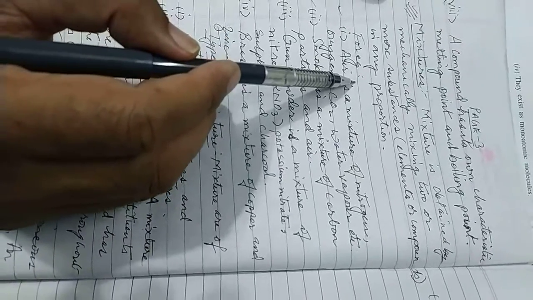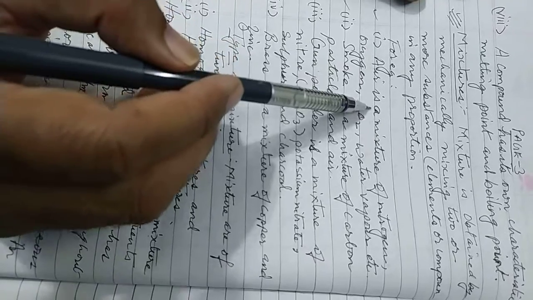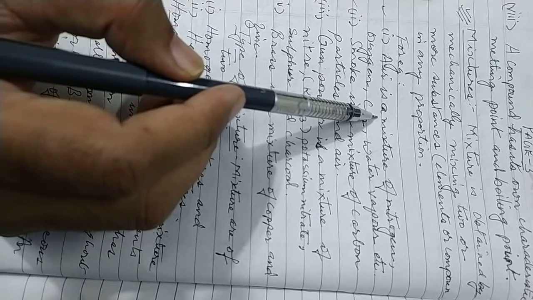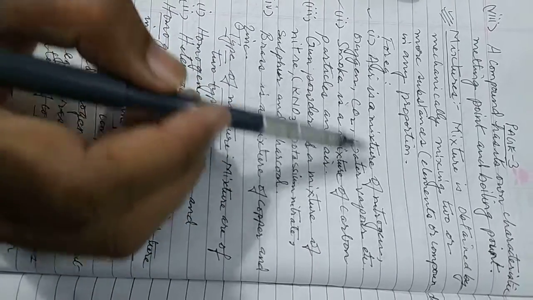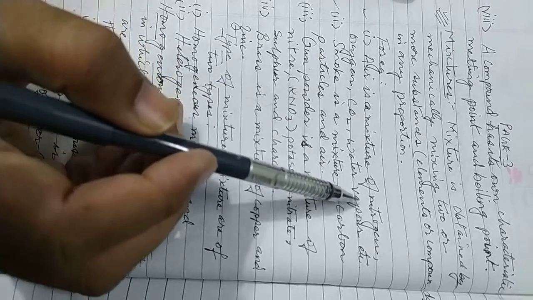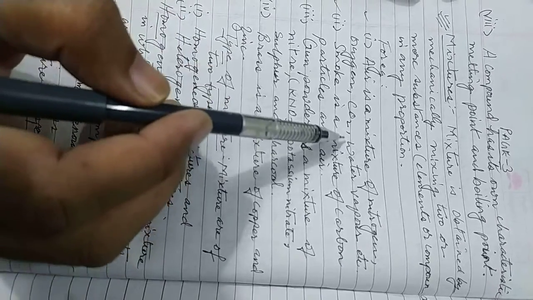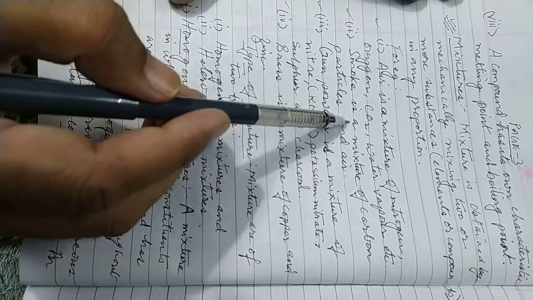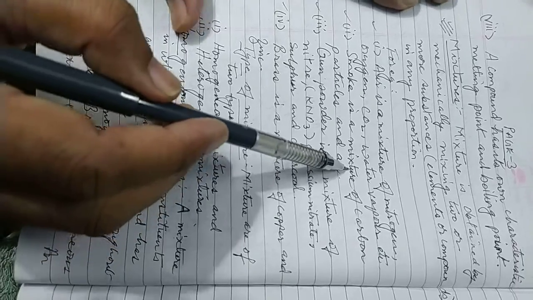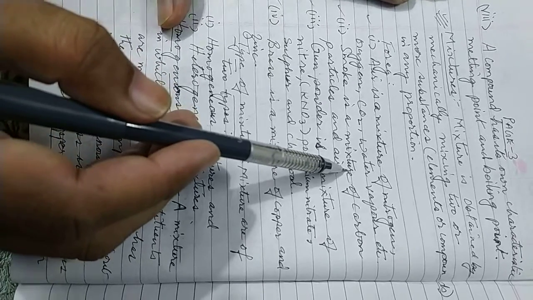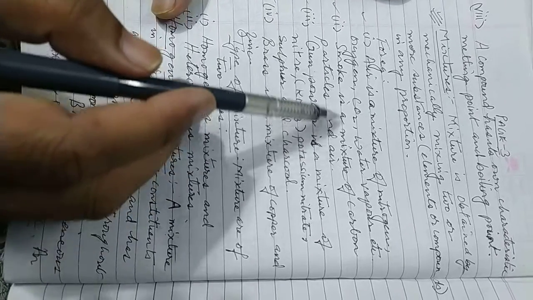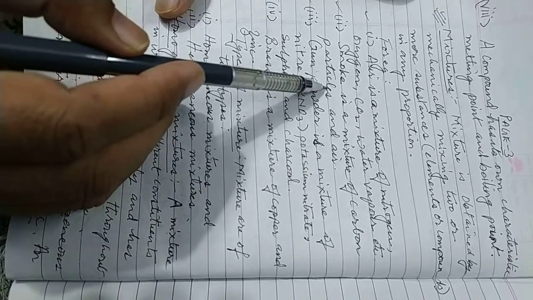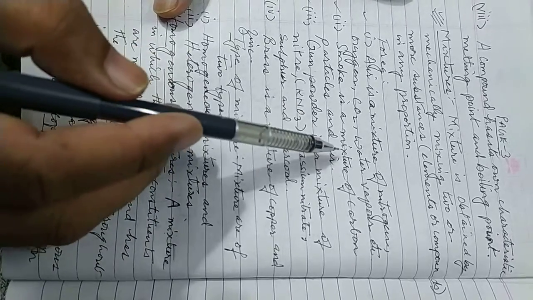For example, let's see some mixtures. Air is a mixture of so many gases we see in our daily life: nitrogen, oxygen, carbon dioxide, water vapor, etc. Smoke is also a mixture. Smoke comes out of chimneys and industrial waste. Smoke is a mixture of carbon particles and the air around it.